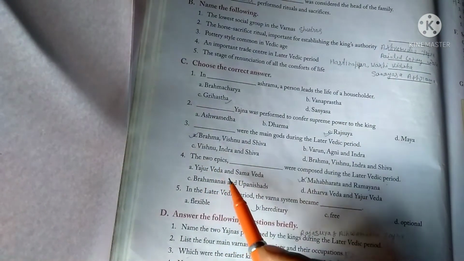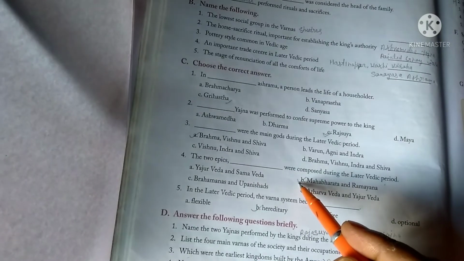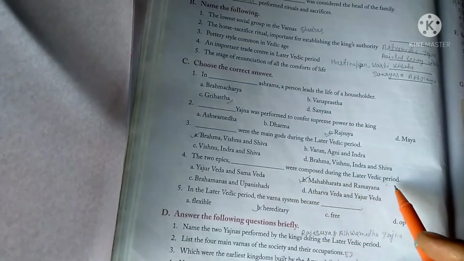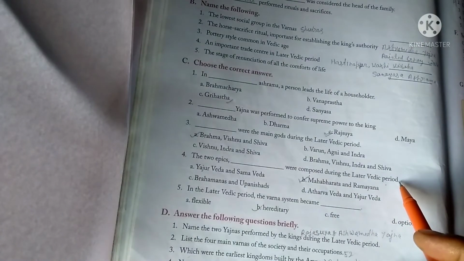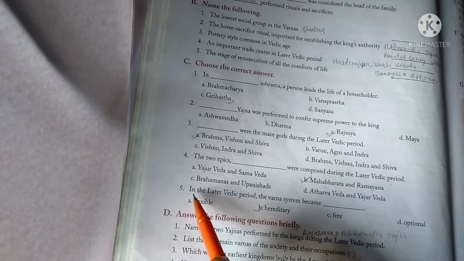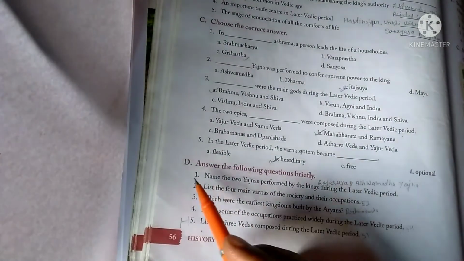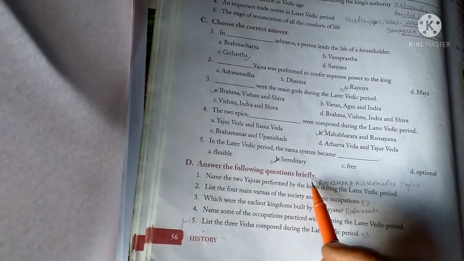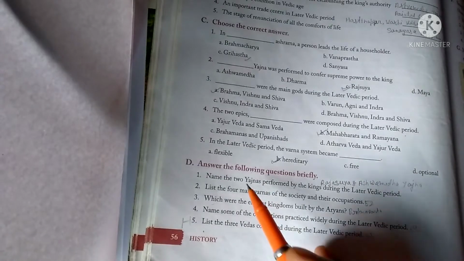The two epics, Mahabharata and Ramayana, were composed during the later Vedic period. And fifth, in the later Vedic period, the Varna system became hereditary. Okay, here will be hereditary. Now come to the exercise D. Answer the following questions briefly. In 2 or 3 lines you have to write the answer. Short answer you have to write.